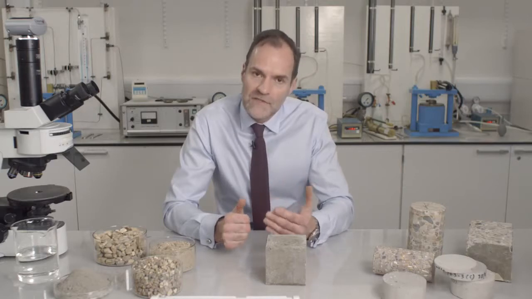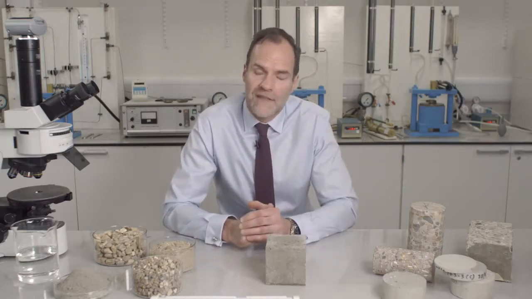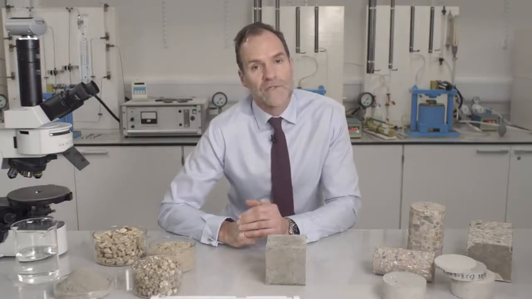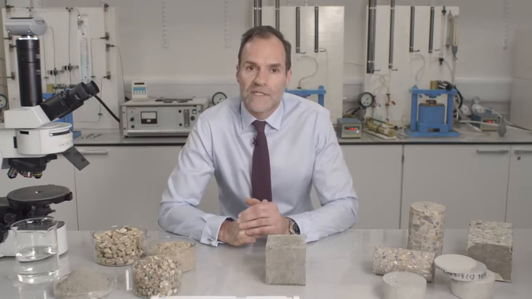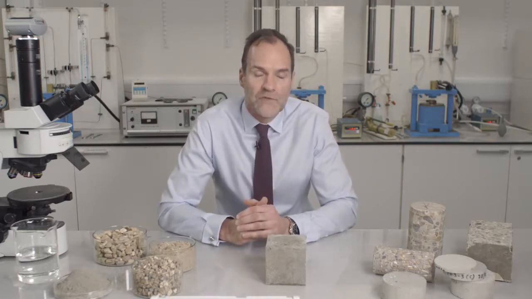And the concrete continues to gain strength as the cement and water react together, but it does so at an increasingly slow rate because the individual particles of cement are now protected by the hydration products that are formed, and so it's more difficult for water and cement to come together to react. In construction, we usually assume that concrete has reached its full strength or something very close to it after 28 days.